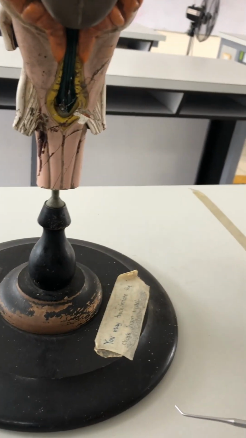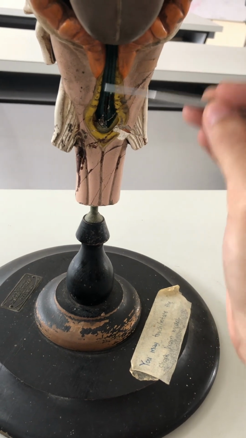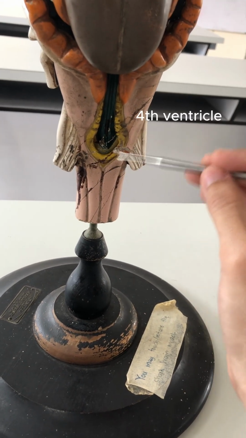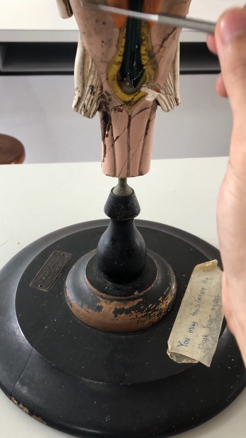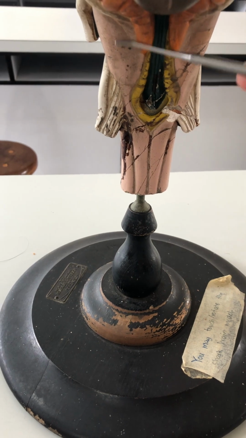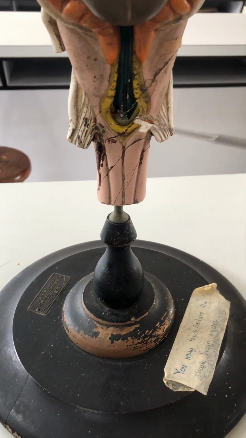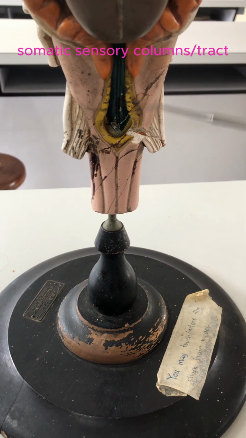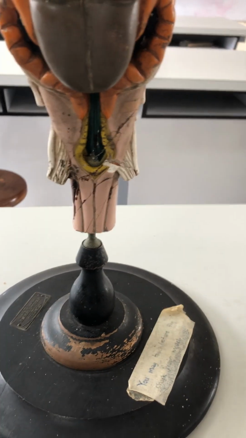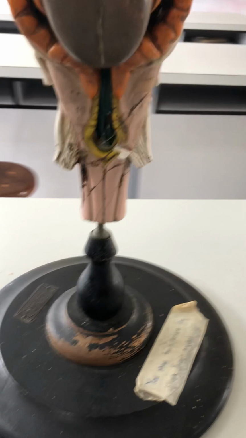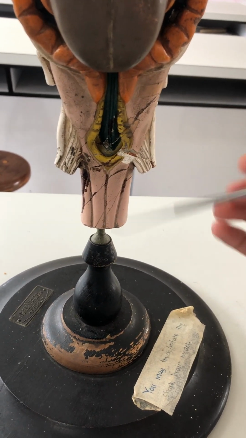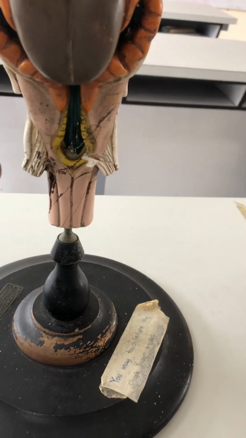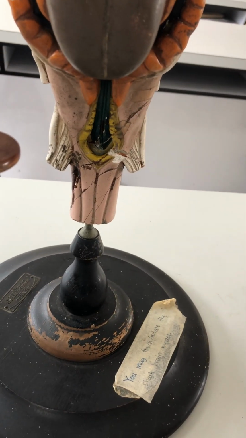So other structures from the dorsal aspect. This cavity or depression here in the medulla is the 4th ventricle. And this portion of the medulla, the rim of the medulla, is composed of somatic sensory tracts. So as I've said in the mammalian brain video, in general, the sensory fibers are located dorsally, and on the ventral aspect is the location of the motor fibers.